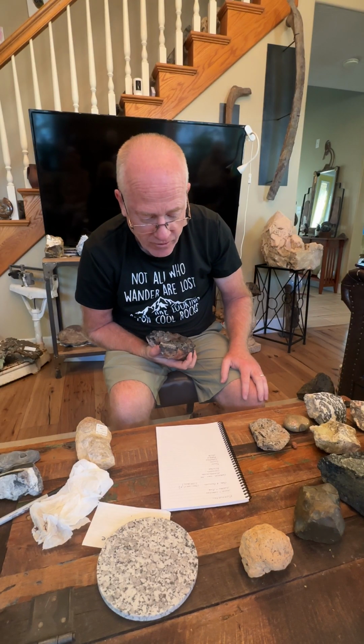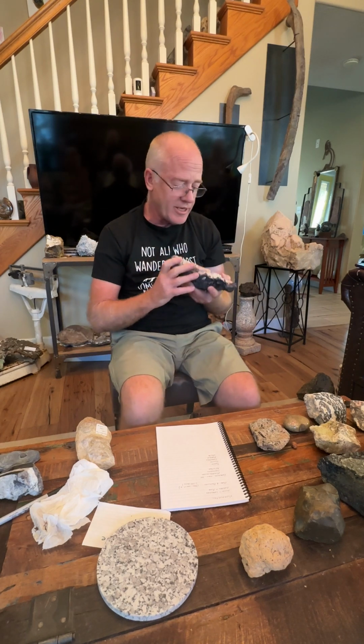And one of my favorites is a dacite. Oh, this is igneous. I missed this one. This isn't metamorphic. Dang it. All right, we're going to go back to extrusive igneous.